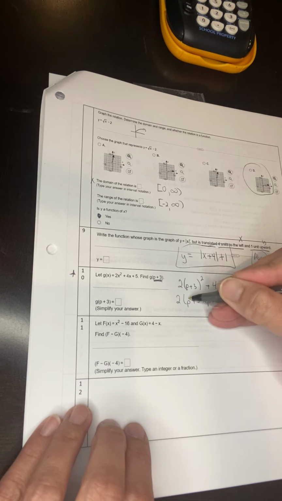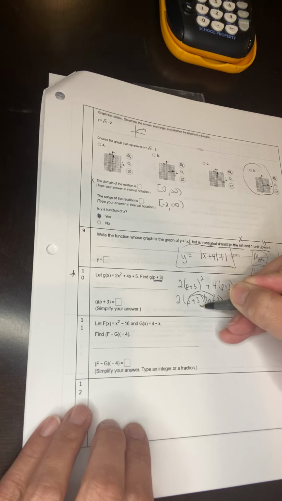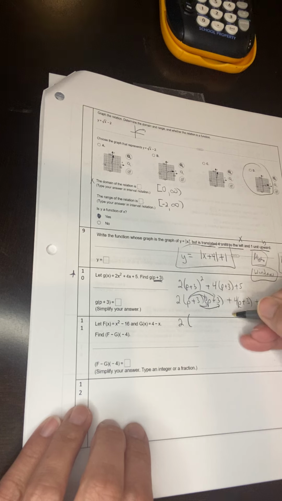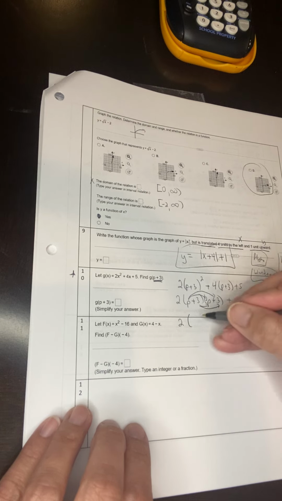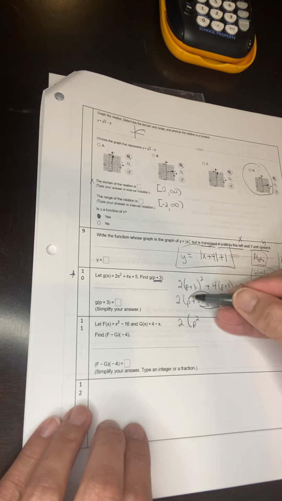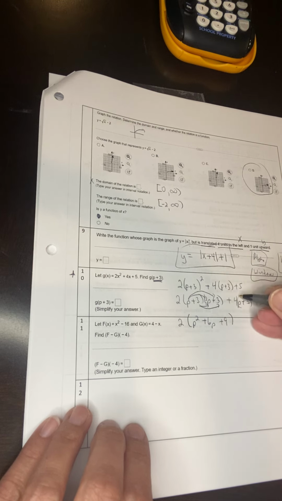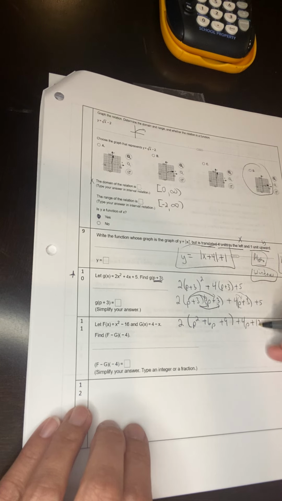So you're going to FOIL or distribute twice. First times first, outer times outer, inner times inner, last times last. Now this 2 is out front multiplying to this entire product. So p times p is going to be p squared. P times 3 is 3p. And then when you do 3 times p, you're going to have another 3p, which makes 6p. And then last times last, 3 times 3 is 9. You can go ahead and distribute the 4.